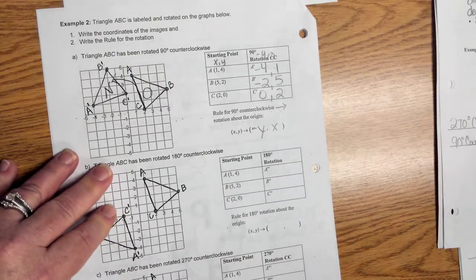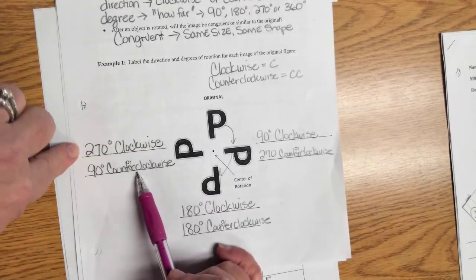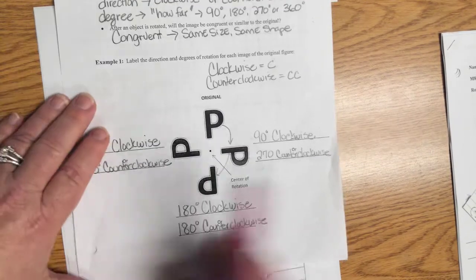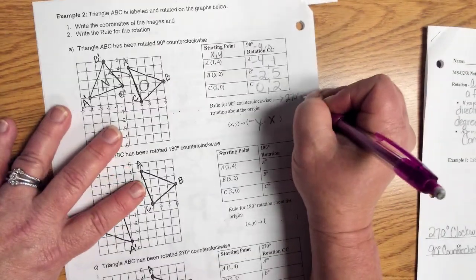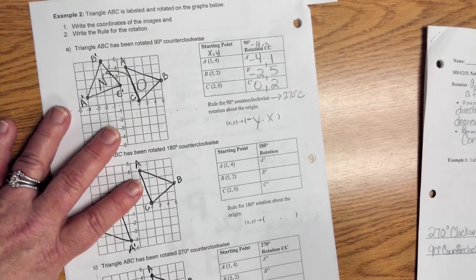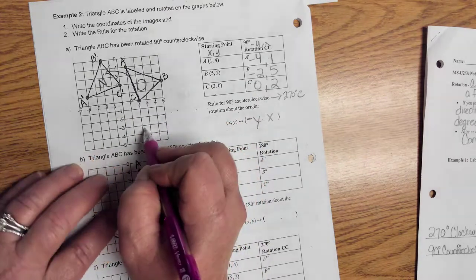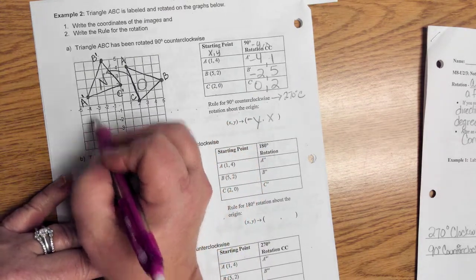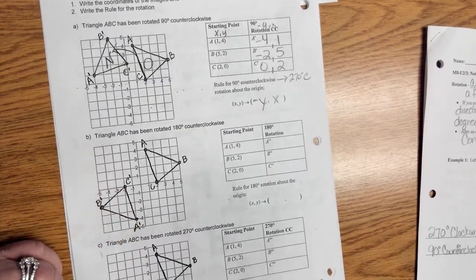Oh my goodness. 90 degrees counterclockwise is the same as what? So the rule would be the same for 270 degrees clockwise. Do you see how that happens? So instead of going from here to here, I would have moved 90 degrees, 180 degrees, 270 degrees. Okay? All right, let's look at the next one.